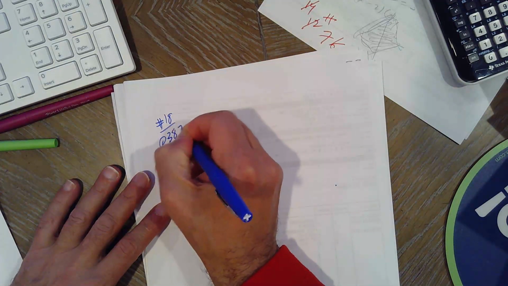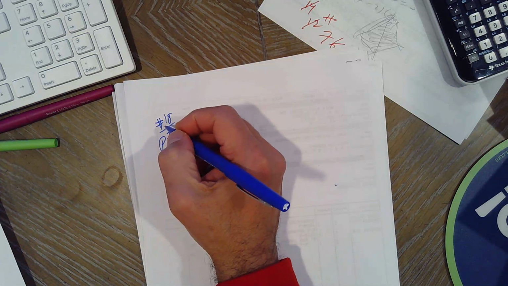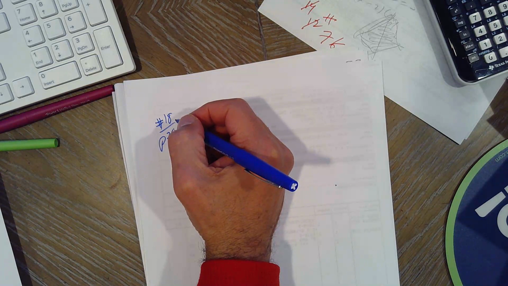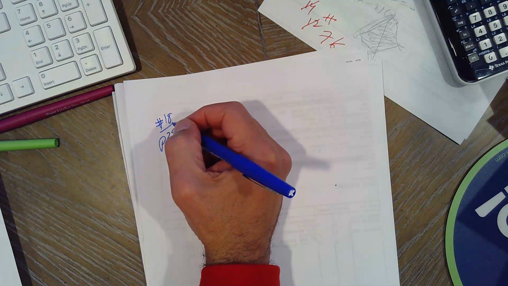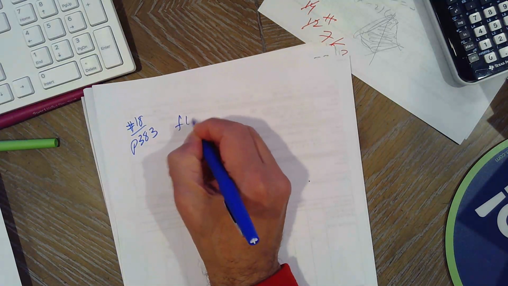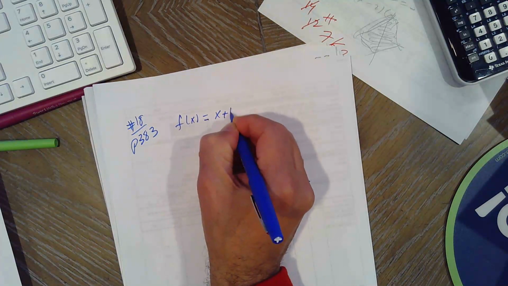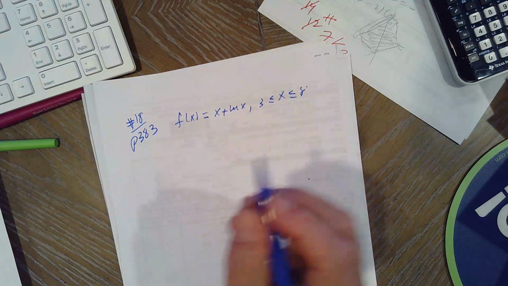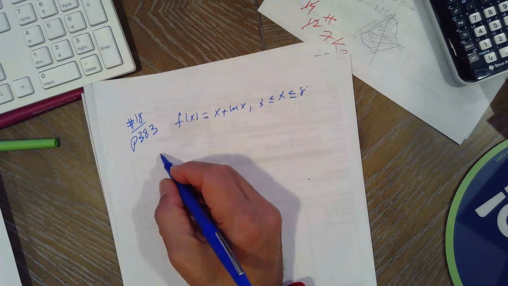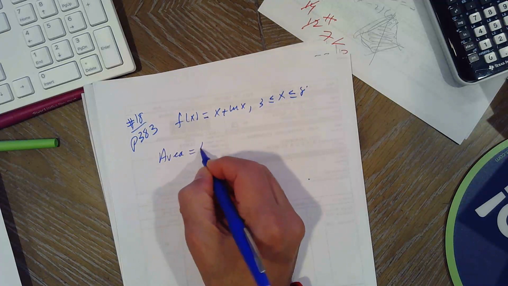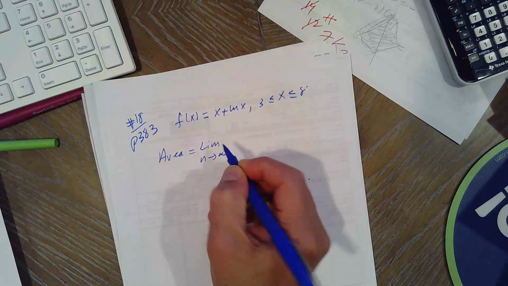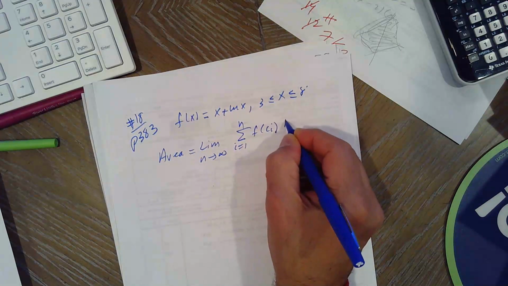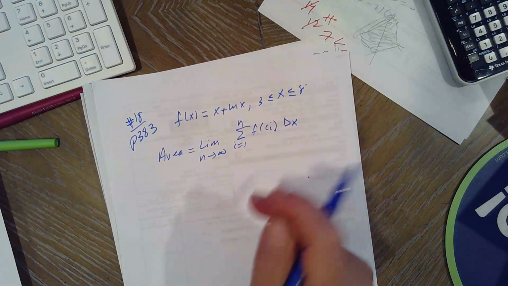Page 383. It says, use definition 2 to find an expression for the area under the graph of f as a limit. Do not evaluate the limit. So f of x equals x plus ln of x, with x between 3 and 8, so they want an expression for finding the area. Remember, the area is the limit as n goes to infinity of the sum from i equals 1 to n of f of ci delta x. So we have to find all these values.